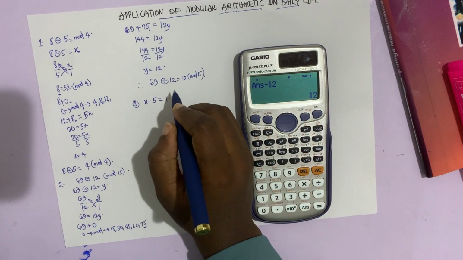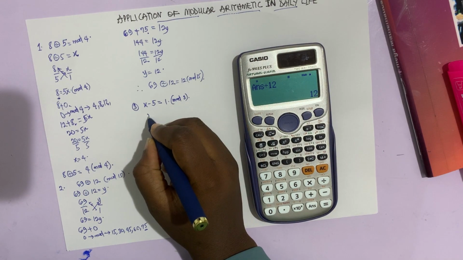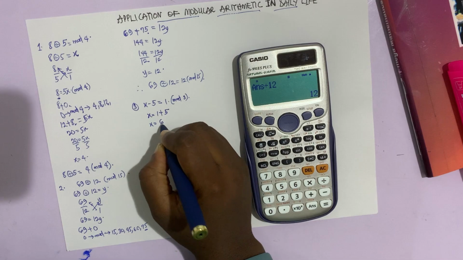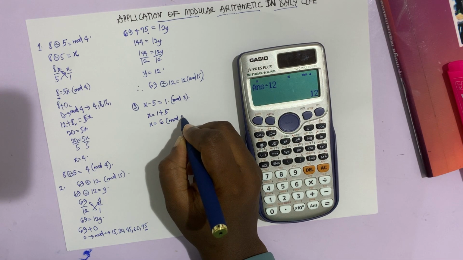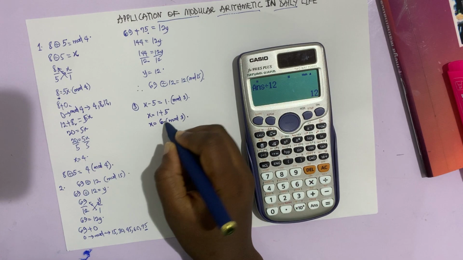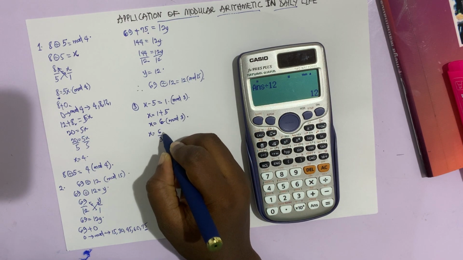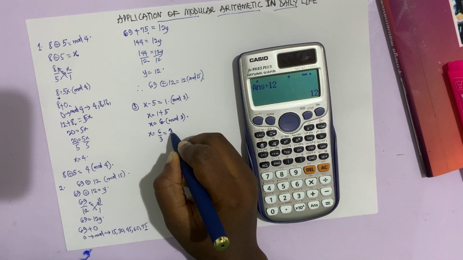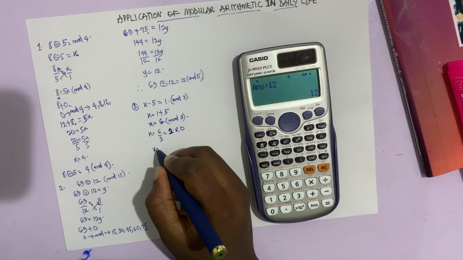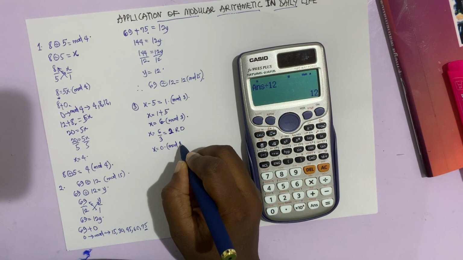x minus 5 is equal to 1 in modulus 3. So we have x is equal to 1 plus 5. x is equal to 6. 6 is not a valid mod 3 residue. So for us to get that, we do 6 divided by 3, which is 2, remainder 0. So x is equal to 0 in modulus 3.